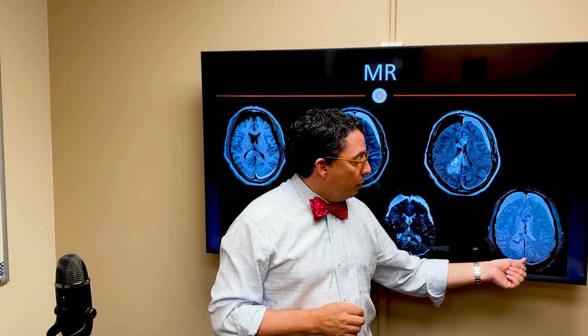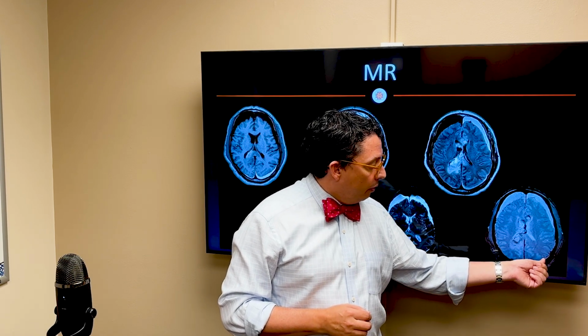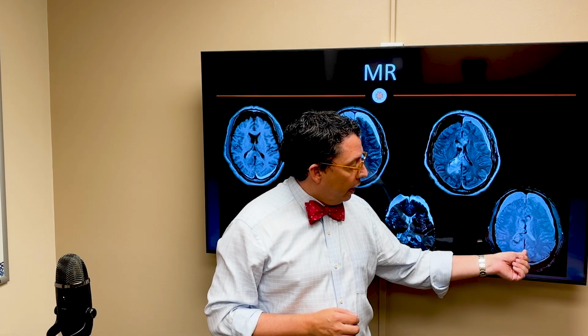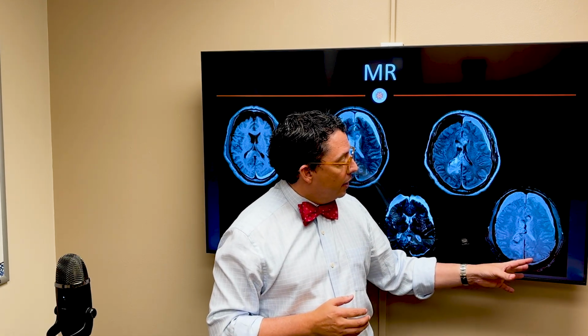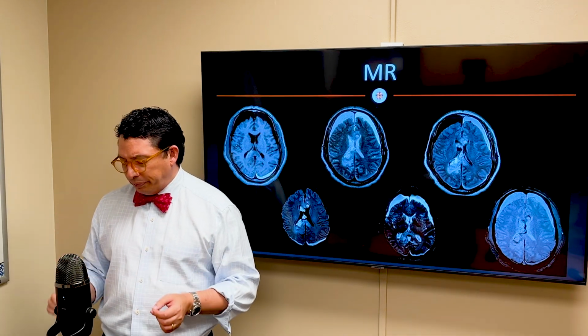And this special T2, which is the sequence that looks for hemosiderin, which is a susceptibility image, the hemosiderin looks dark and you see kind of a China ink effect where you have hemosiderin deposits. So you have different stages of blood, and how does that happen?